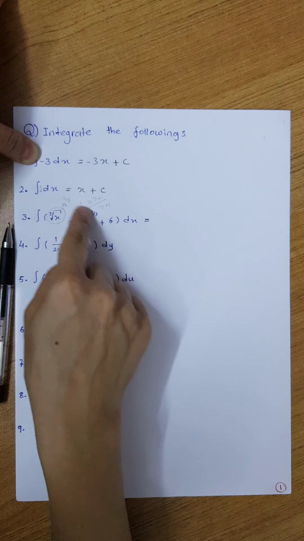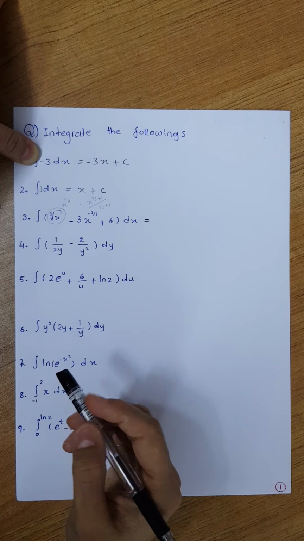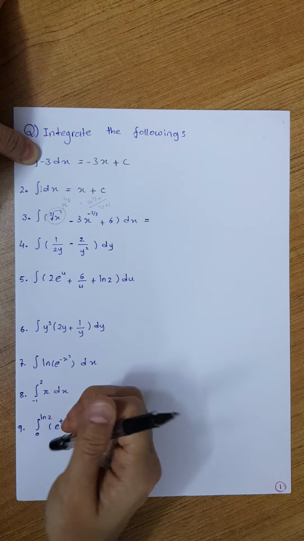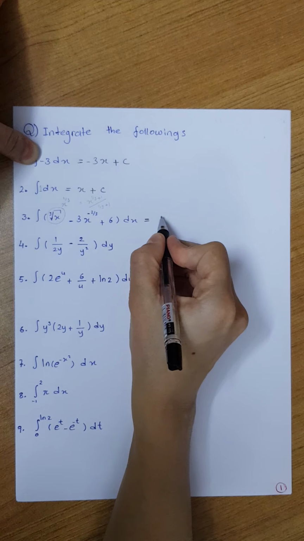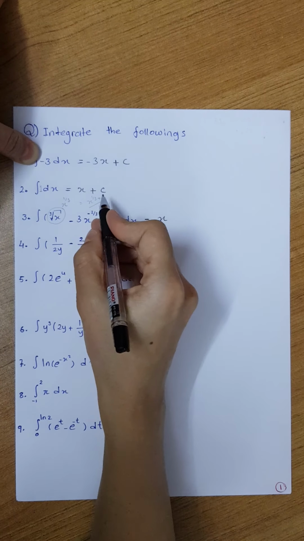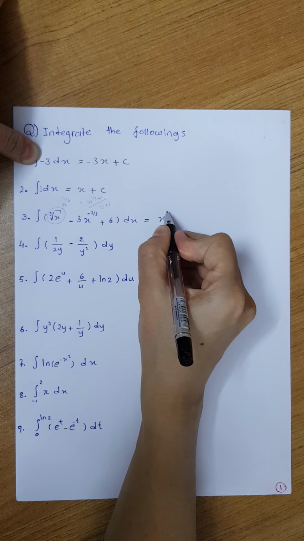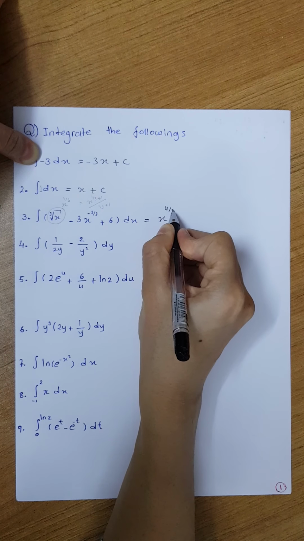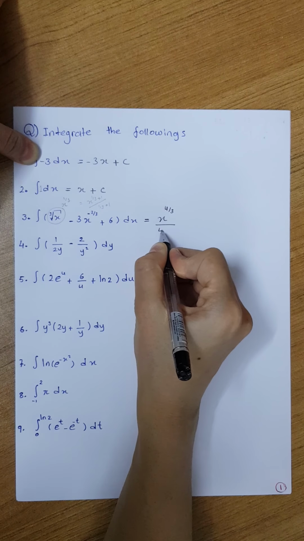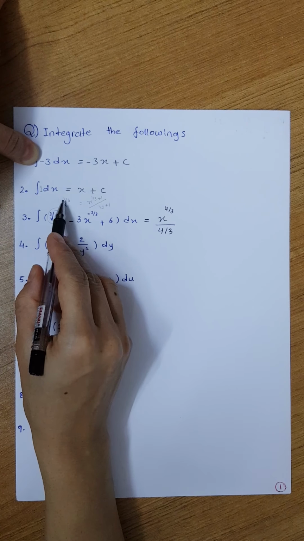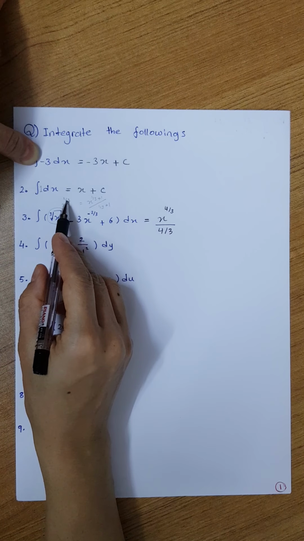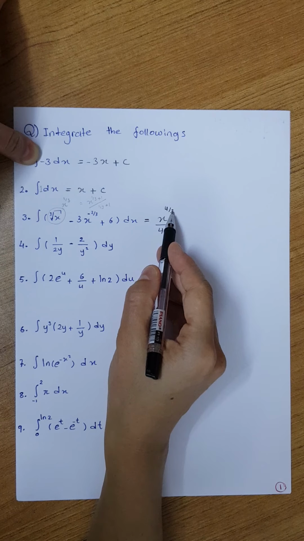I'm doing it here in small steps because you're already familiar with those things. That will be x to the power of 1 plus 3, which is 4 over 3, all over 4 over 3. Okay, that's the integration of x to the power of 1 over 3. When you increase the power by 1, it will be 4 over 3.